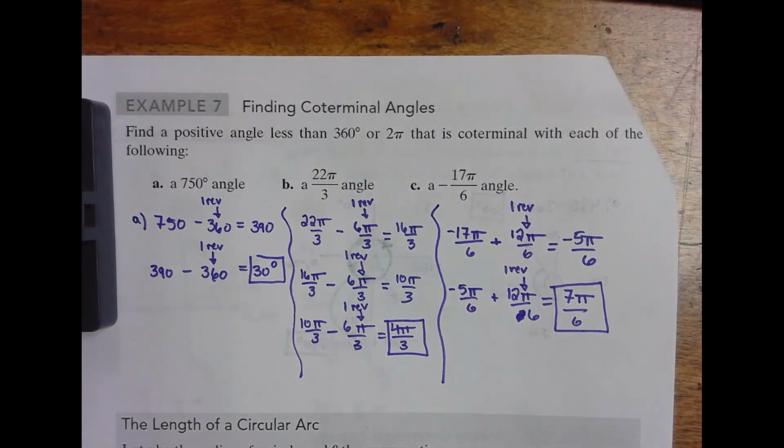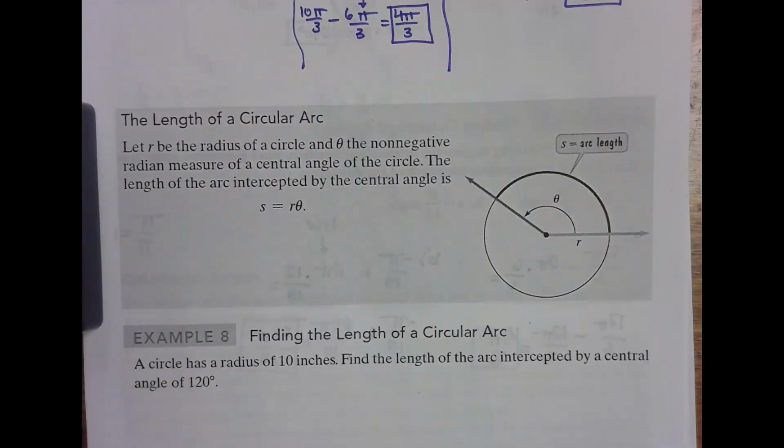Yeah, question? Is there a way of finding the length of a circular arc of a circle? So the arc length, sorry. I don't know why I'm struggling there.